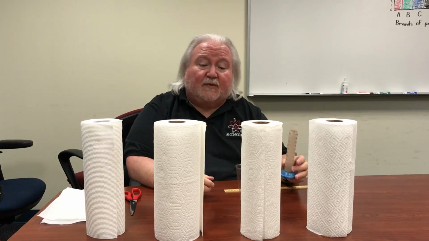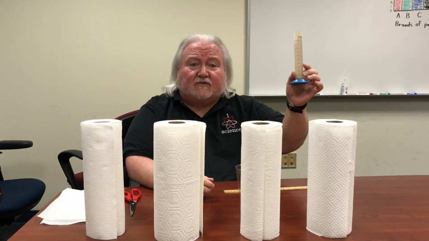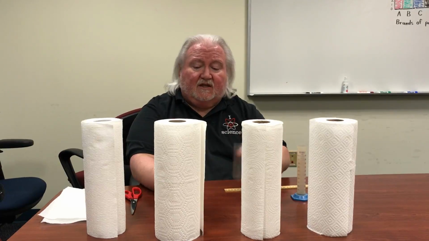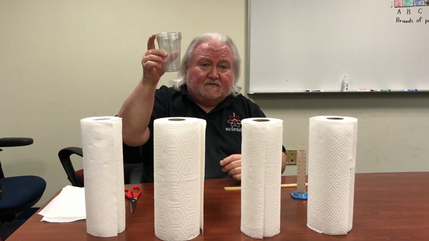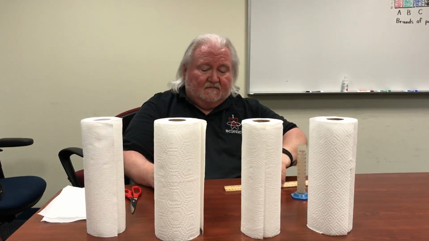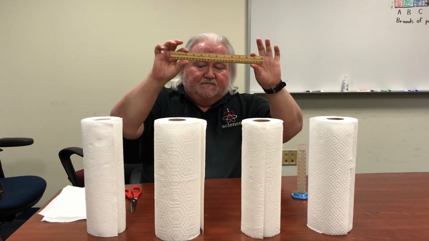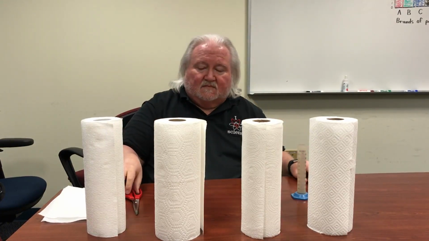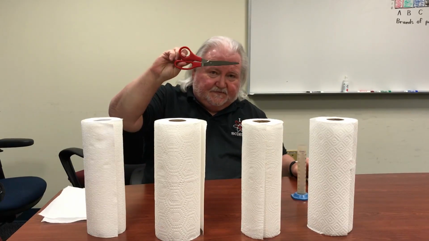What you need for this experiment, you need a 50 milliliter graduated cylinder. You need at least 4 cups. You need a ruler. You need a pair of scissors.